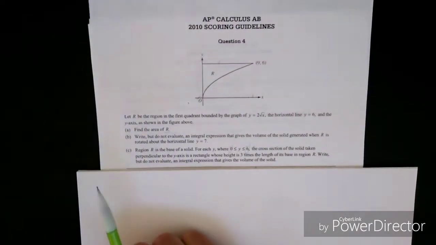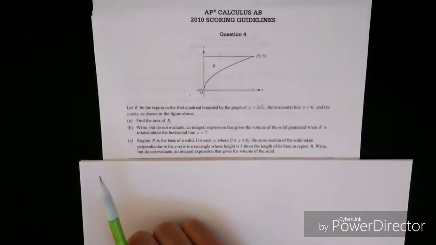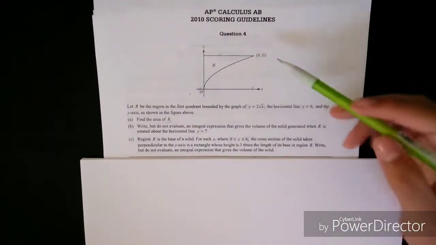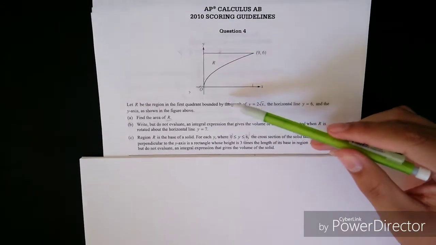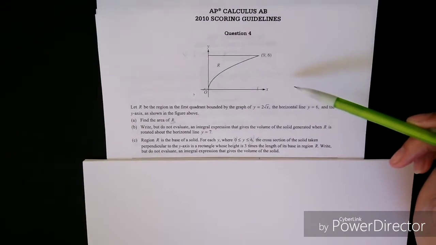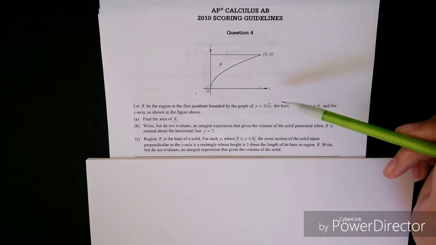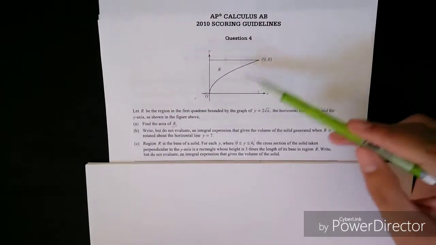This is AP Calculus AB, response number 4. For this one, we're given two functions that create a graph, and it says: let R be the region in the first quadrant bounded by the graph of y equals 2 radical x, the horizontal line y equals 6, and the y-axis, as shown in the figure. So both equations create a figure.